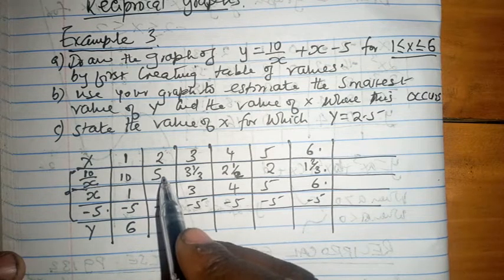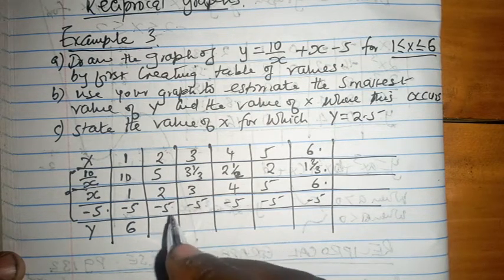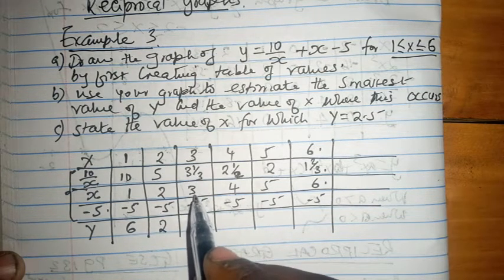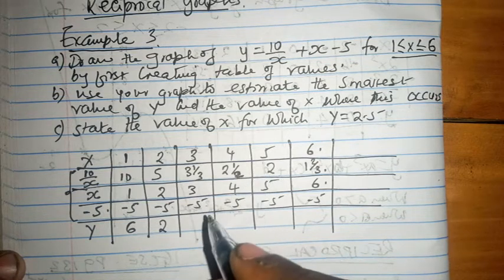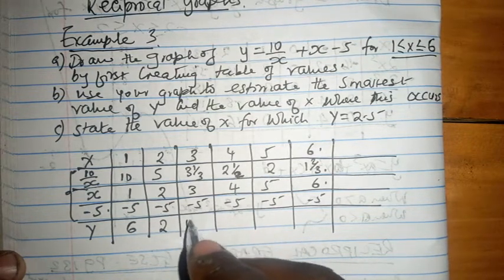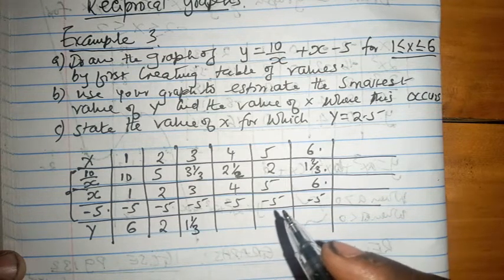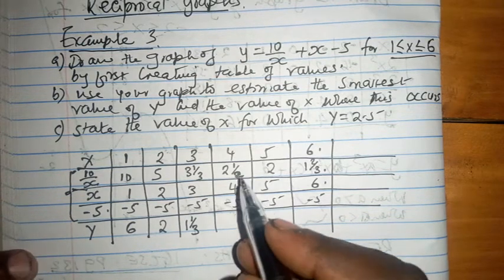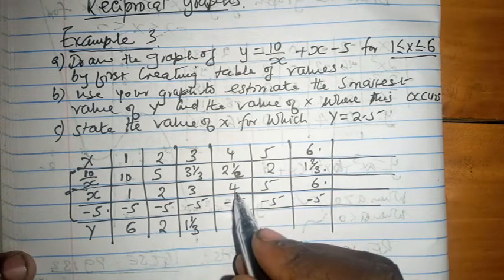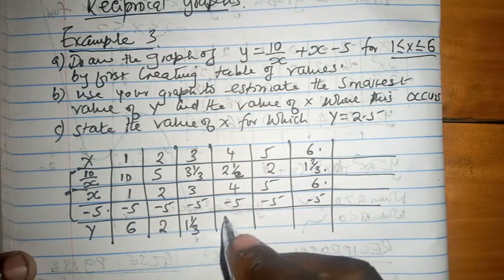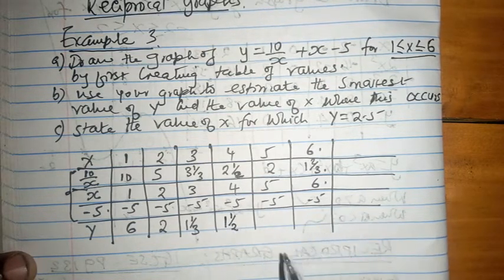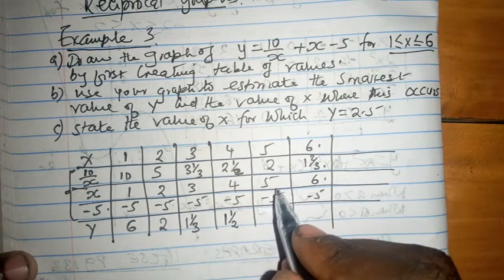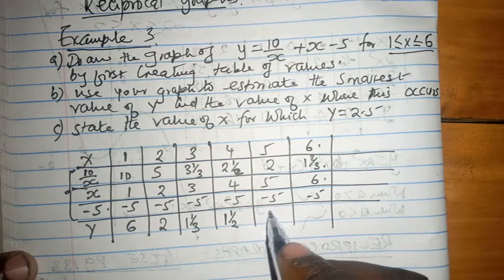Then we have 5 plus 2, 7 minus 5, we have a 2. 3 and a third plus 3, 6 and a third minus 5 is 1 and a third, which can as well be written as 1.3. 2 and a half plus 4, that is 6 and a half minus 5, which is 1 and a half. 2 plus 5, 7 minus 5, we have a 2.